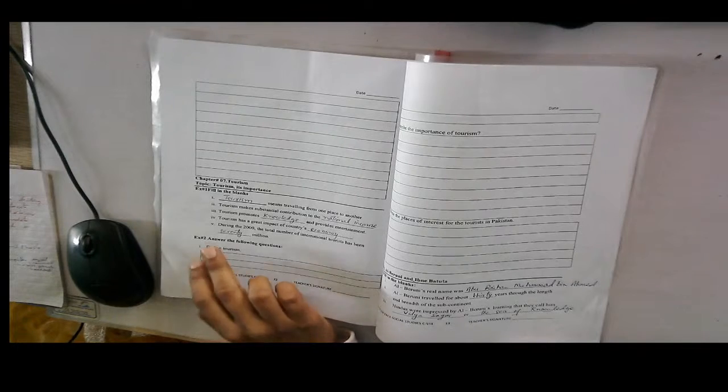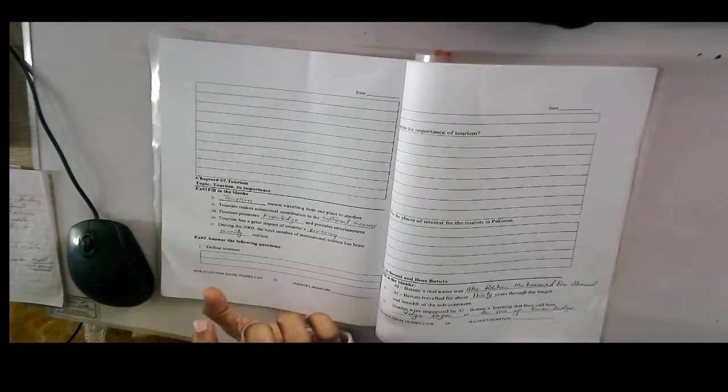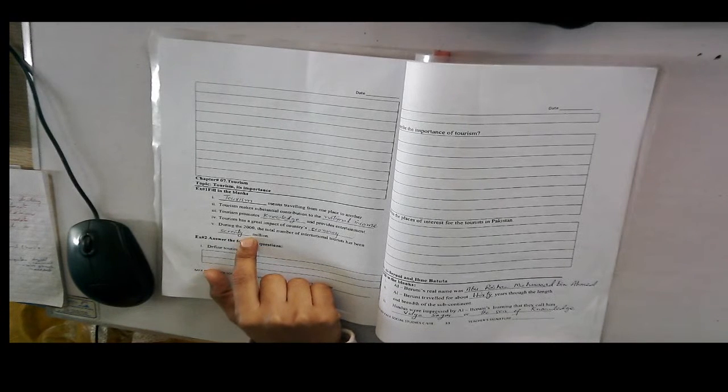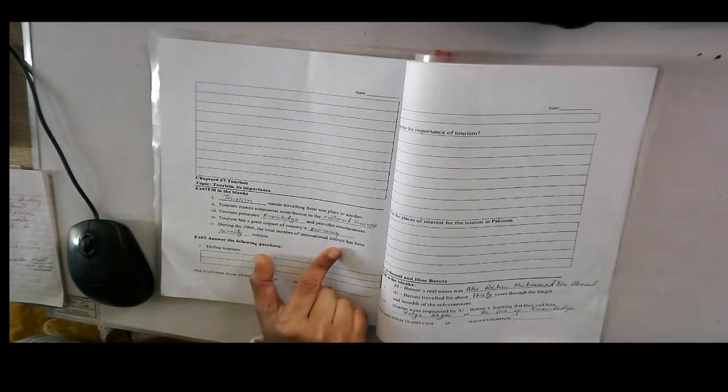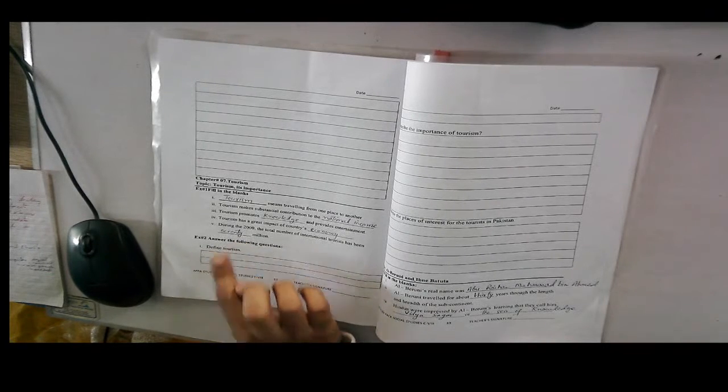फिर बेटा नंबर 5 देखो, ये एक डाटा गिवन दिया गया है. ड्यूरिंग द 2000 the total number of international tourists has been 70 millions. ये जो है हमारे पास इन 2000 we have the tourists and their quantity was 70 million. तो during the 2000 the total number of international tourists has been 70 million.